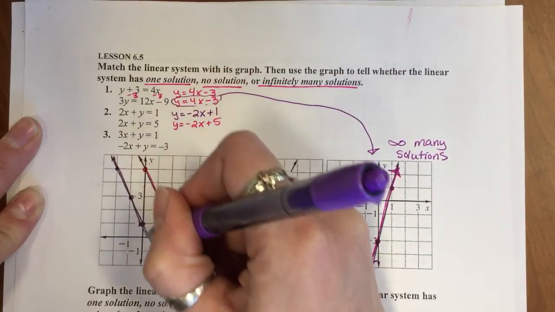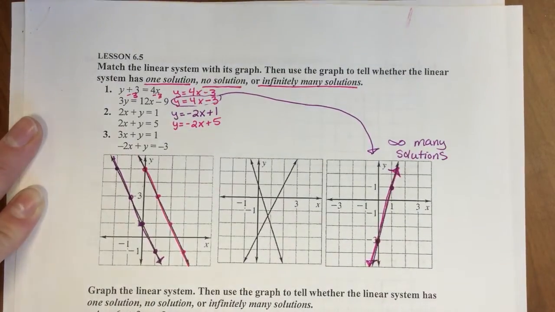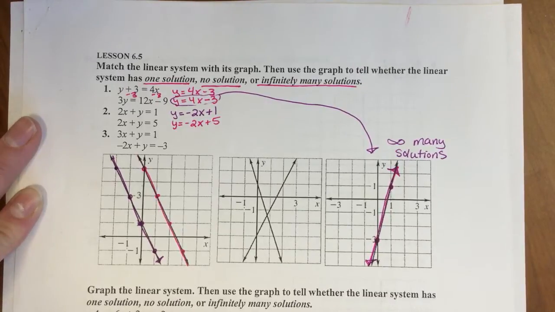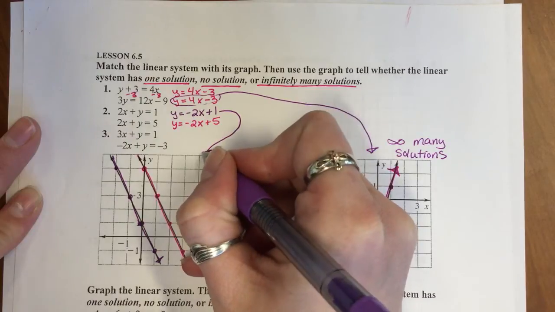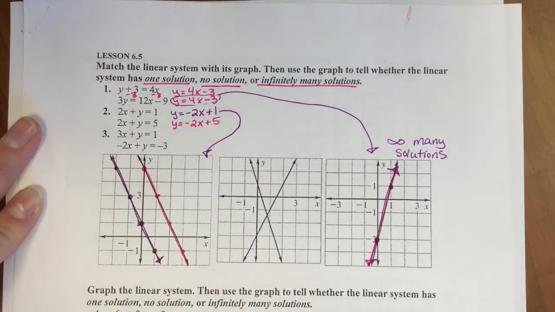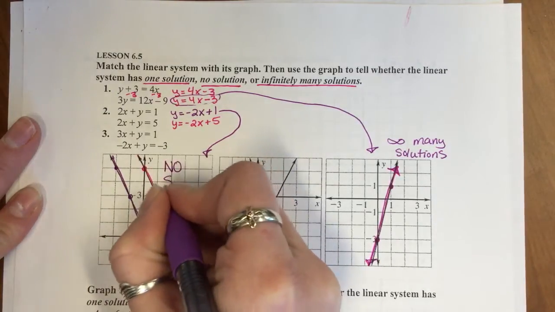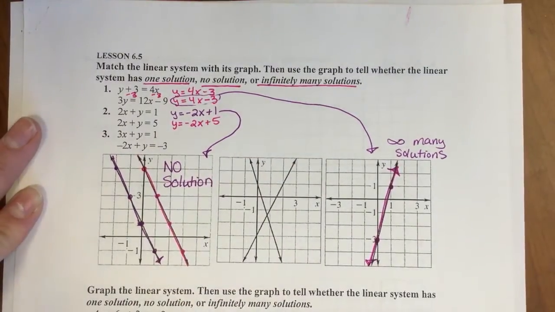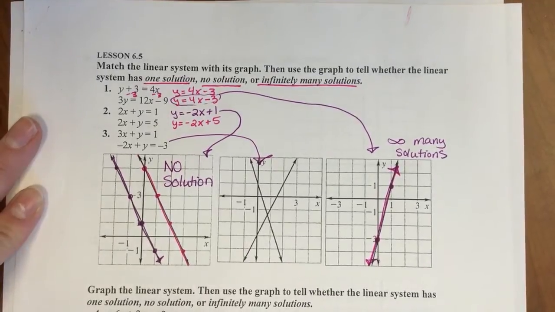That's that line. Notice they have the exact same slope, which means they are parallel, which also means they will never meet. So this is this one. And since they will never meet, they will never have a point in common. So it is no solution. And by default, this one is that one. Because I'm lazy, I'm not going to do it.